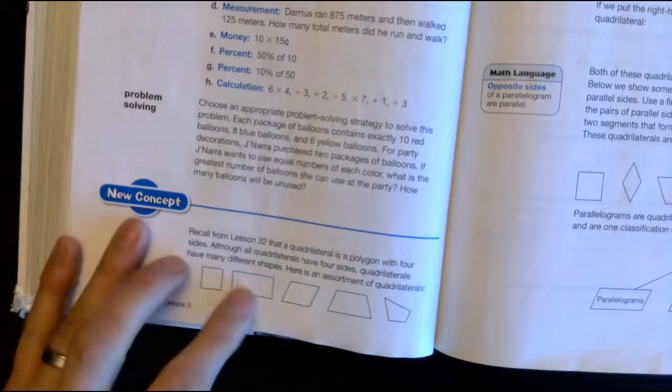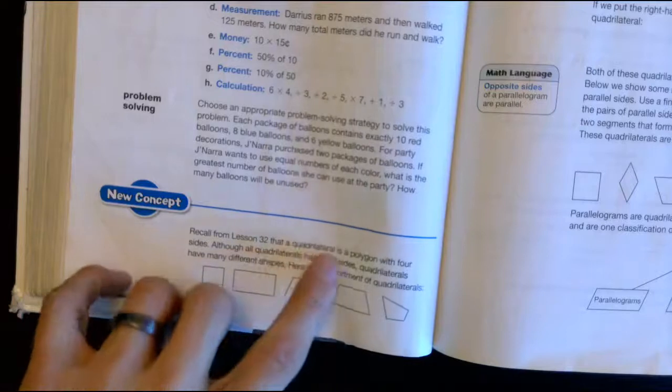It says, recall from lesson 32 that a quadrilateral is a polygon with four sides. Although all quadrilaterals have four sides, quadrilaterals have many different shapes. Here's an assortment. We can classify or sort quadrilaterals into different types, such as squares, rectangles, parallelograms, trapezoids. In this lesson, we will learn ways to sort quadrilaterals, and we will practice drawing and naming these quadrilaterals.